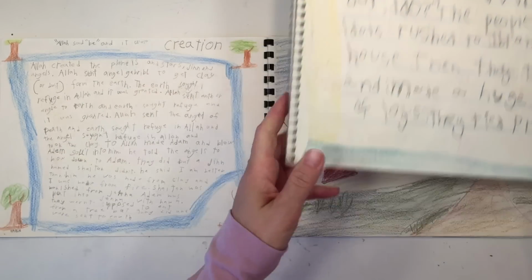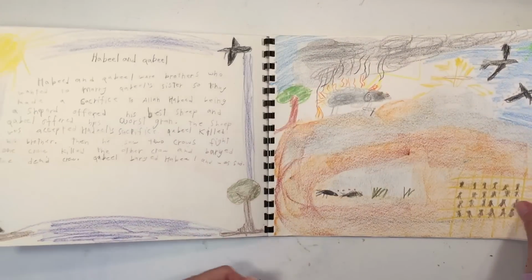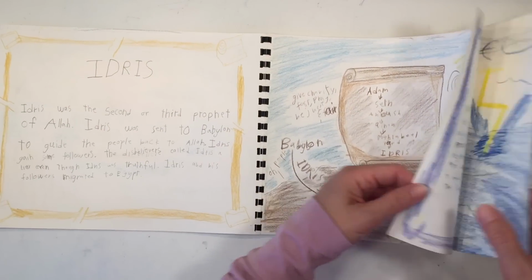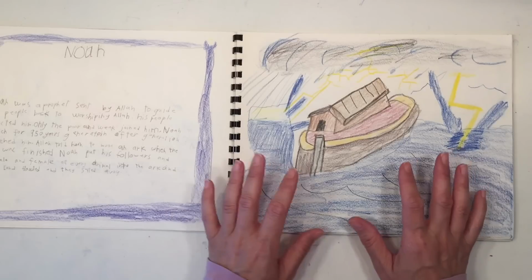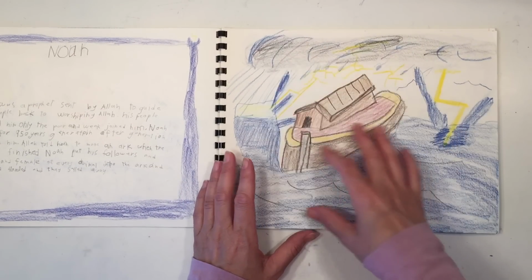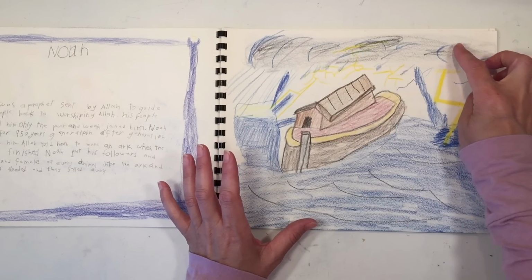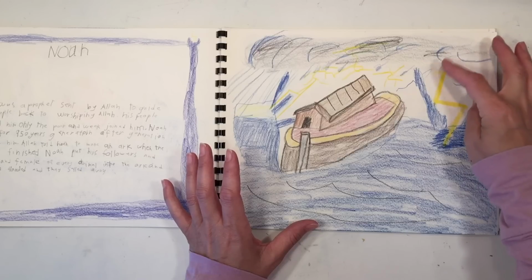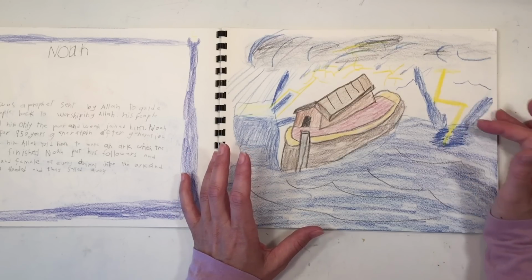So let me show you how that would actually look, because this is not a great example of that. But let me move on to the story of Prophet Noah. Here we have an illustration of an ark in the water, and we also have the lightning strikes that could potentially look like the letter L.